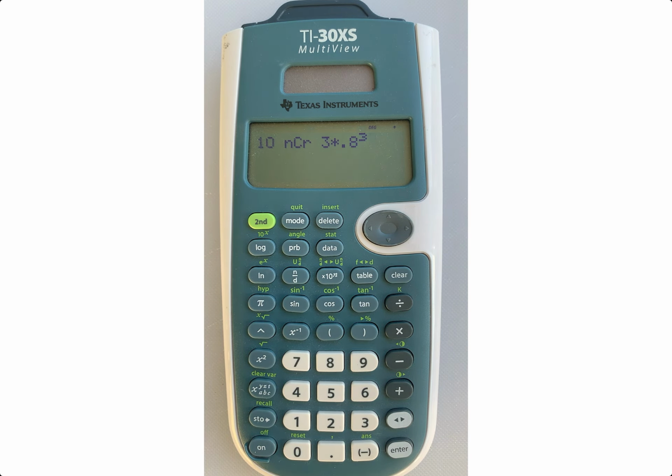Now the 0.2 is also raised to a power. So I use my power button, and I put in the power 7. Now the cursor is still up in the exponent, but since we're at the end of the calculation, we can just hit enter and it'll know that's what we want.